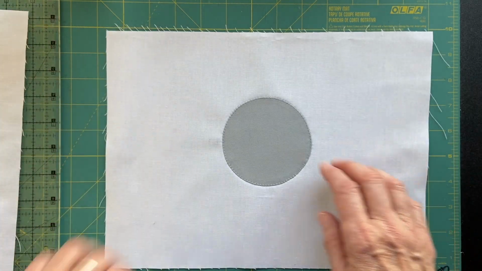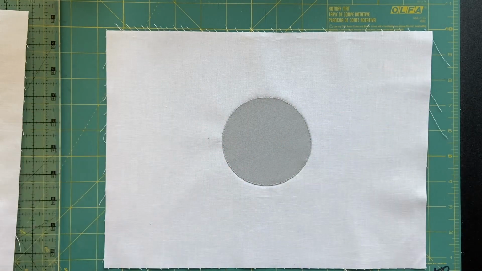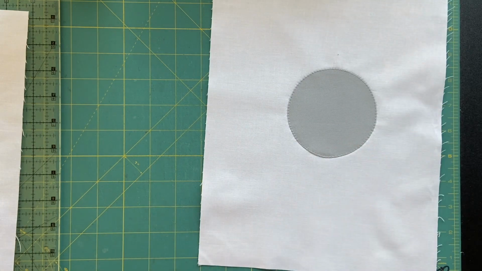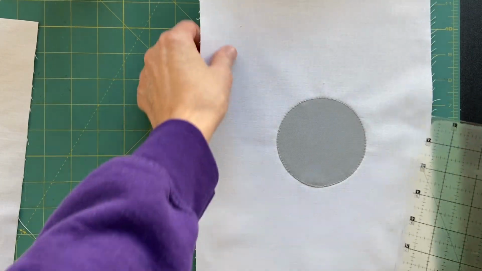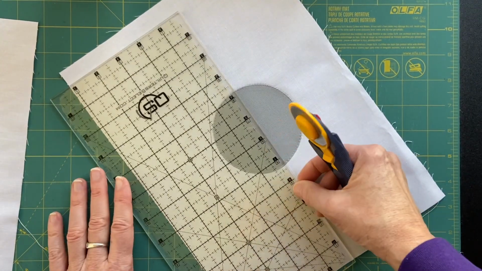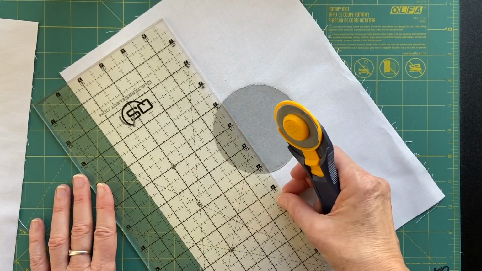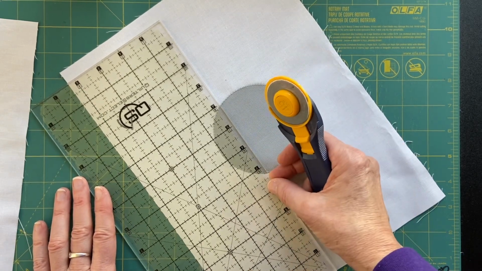So, decisions. First thing I'm going to do is cut, because then I am committed. So, let me grab my rotary and my ruler. I really have a very squared off piece here. And I'm remembering that I'm going to lose some seam allowance here, so I don't want to be right near the edge, but I don't want it in the center.